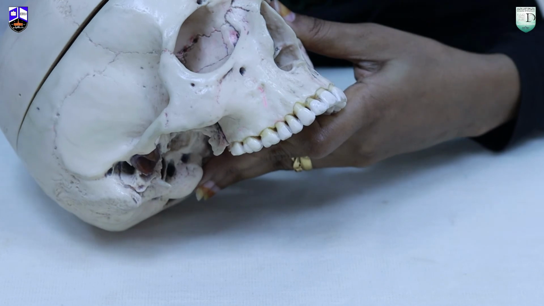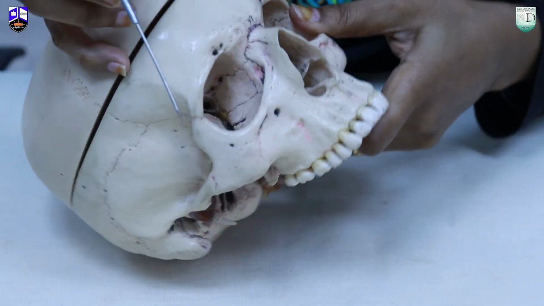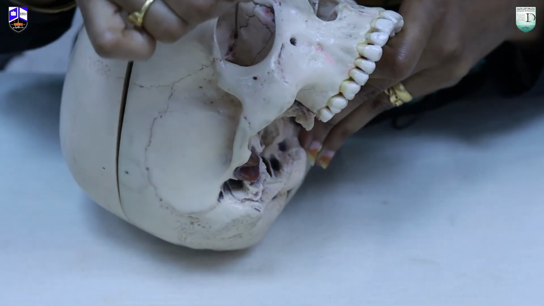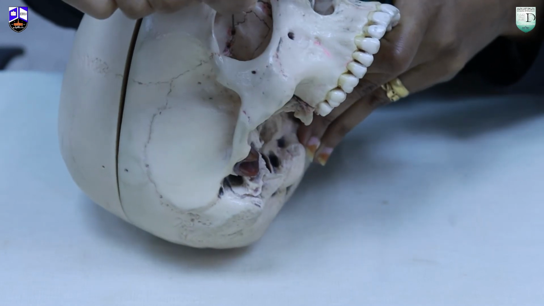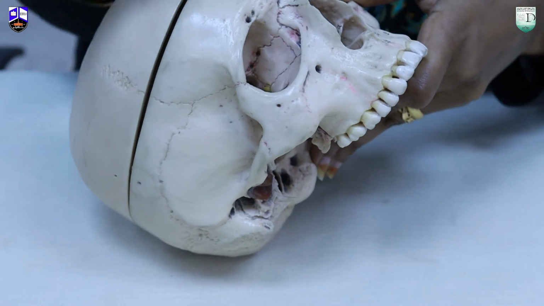Also, in the medial wall of the orbit are foramina located at the junction of the orbital plate of the ethmoid bone and the frontal bone. These foramina are known as the anterior and posterior ethmoidal foramina.